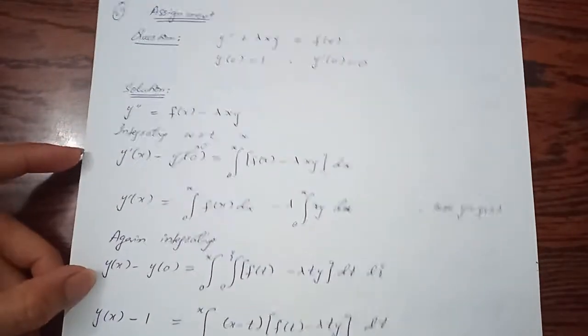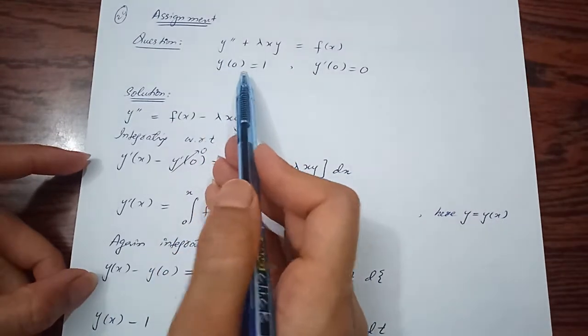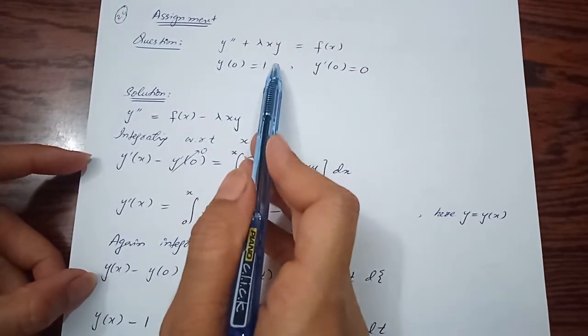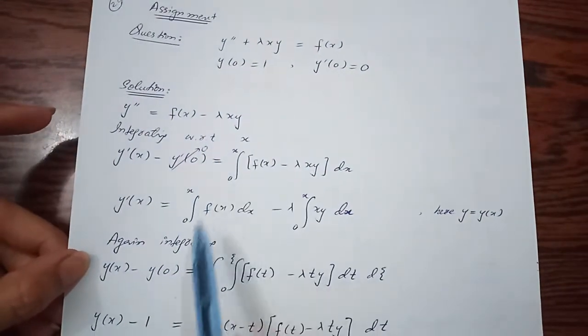Now we can try same way this question. You can try it at your own. Just try it once and compare it with this solution.